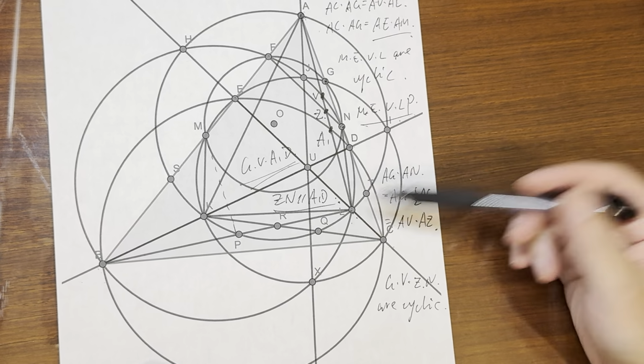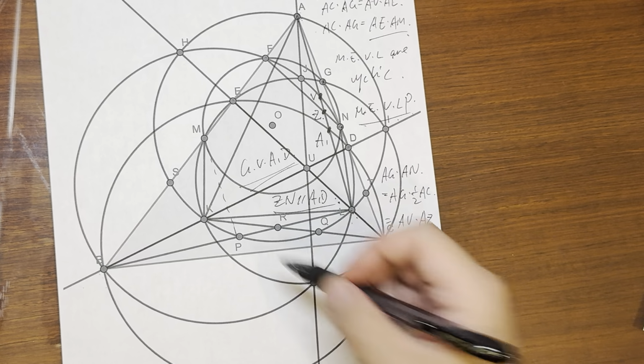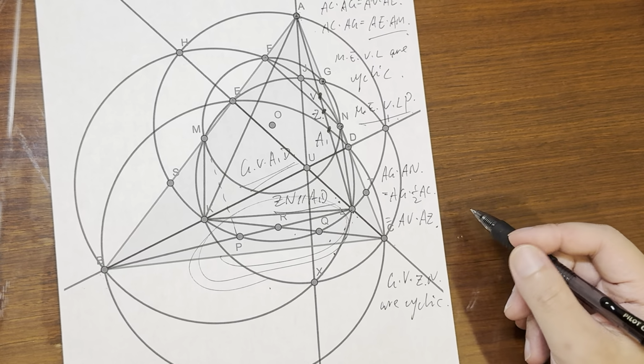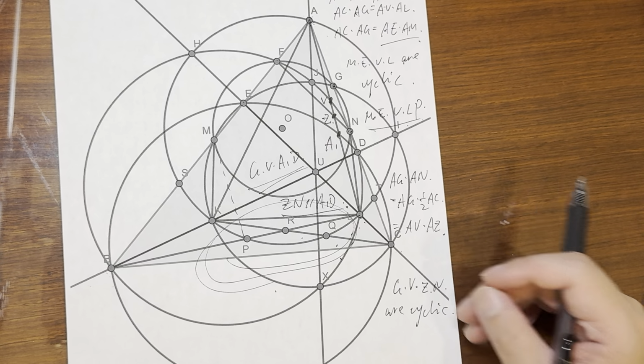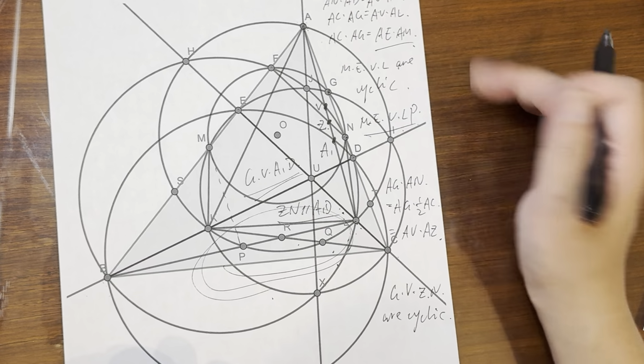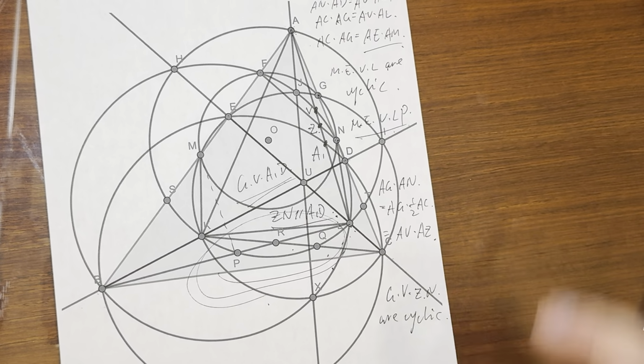Actually, in this figure we can dig out more things in this region, the PRQ region. It would just be very lengthy if I keep talking, so I'll just stop here.